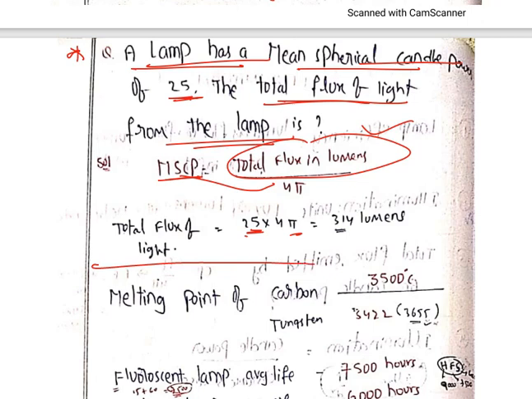Next question you can see, the melting point of carbon is asked. They will give you 4 options, and after that you have to choose 3500 degree centigrade. What is the melting point of carbon? 3500 centigrade. Next, another very, very important one, the melting point of tungsten is asked.